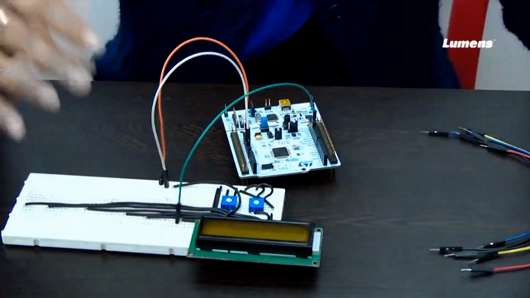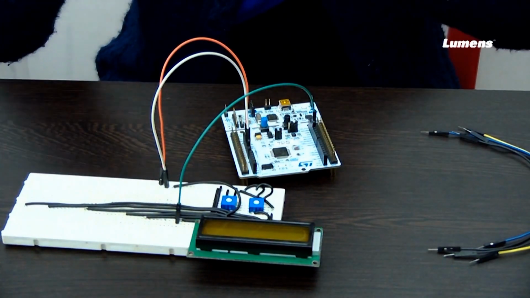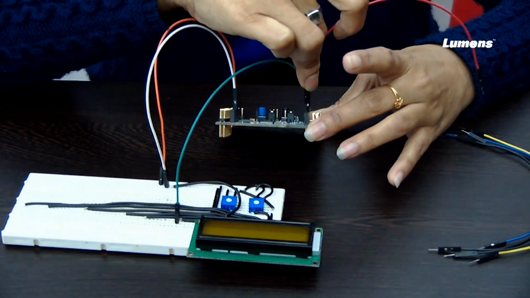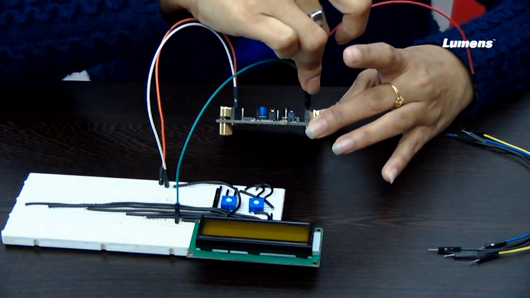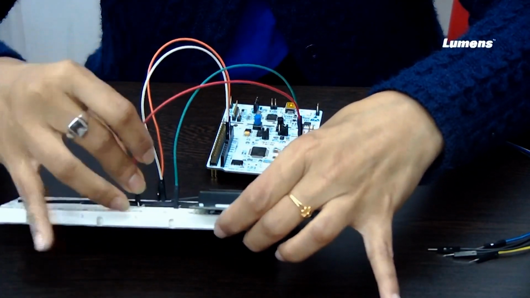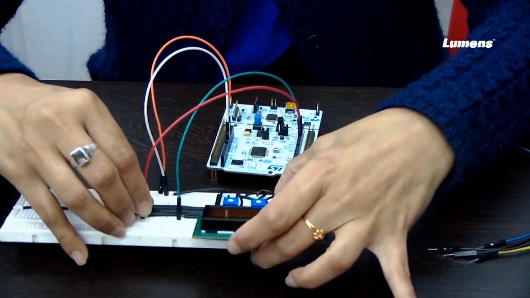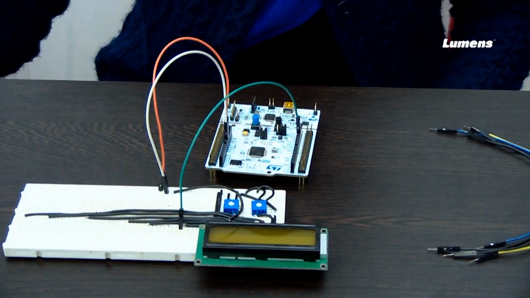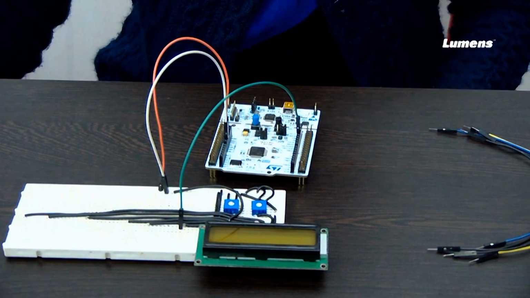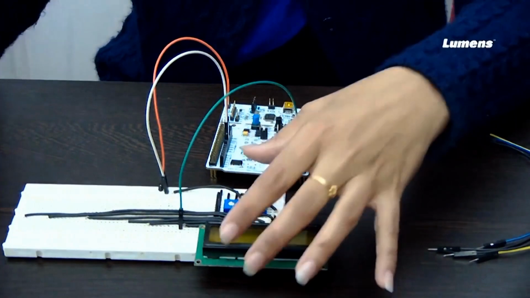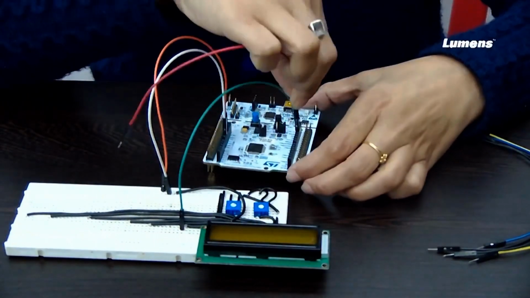So, I am just connecting it. Read write is directly connected to ground, right. The next pin is the enable pin, which is basically connected with D12.